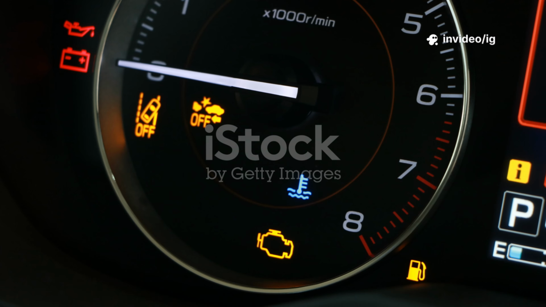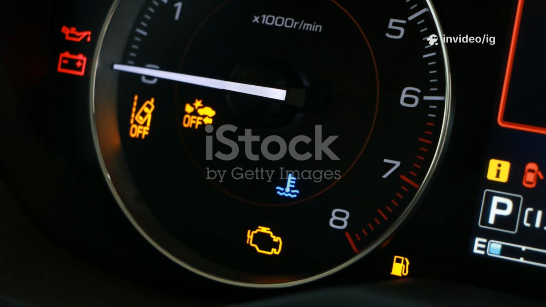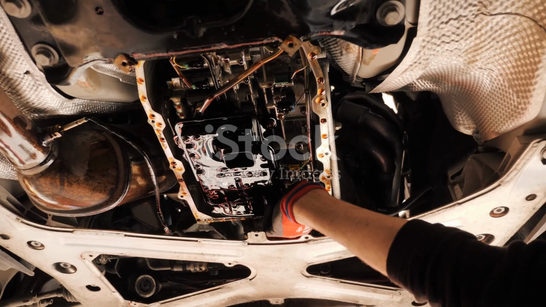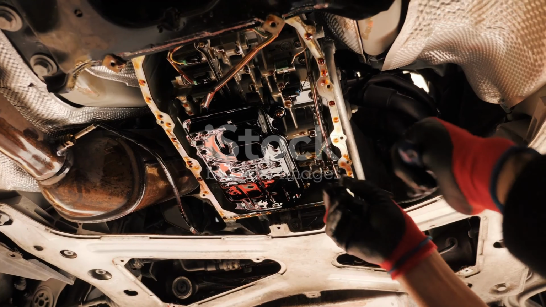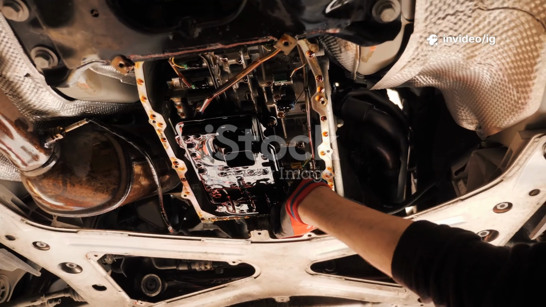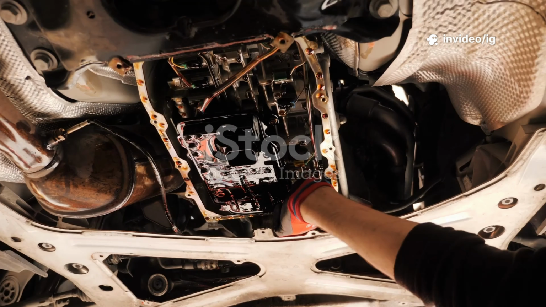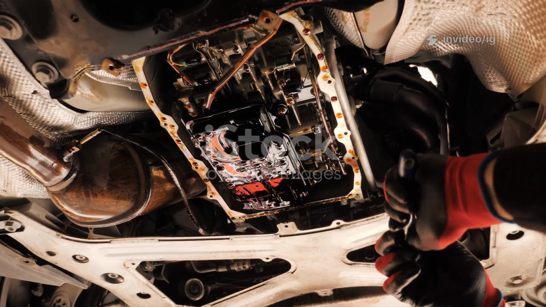Let's get started. What is P0801? The P0801 trouble code indicates a fault in the Reverse Inhibit Control Circuit. This system is designed to prevent accidental shifting into reverse while the vehicle is moving forward. If it fails, your transmission might not go into reverse or it could engage incorrectly.